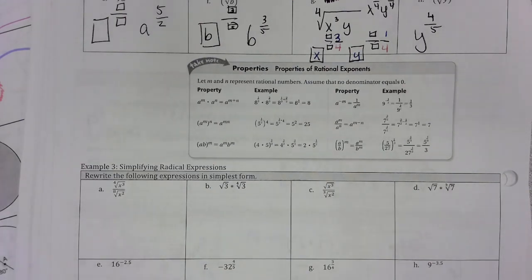Here's that negative exponent rule, right? If I have something that has a negative exponent, it just goes to the other side of the fraction. What do I do here?